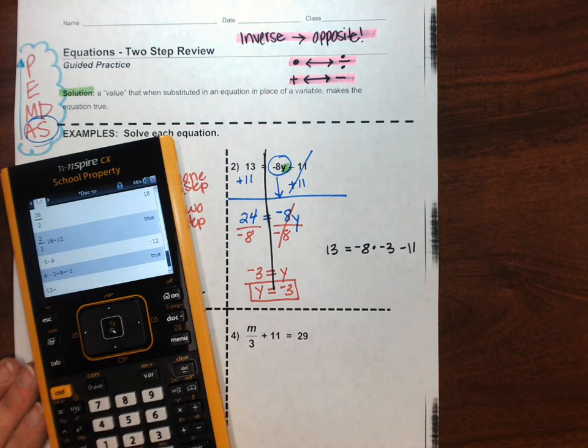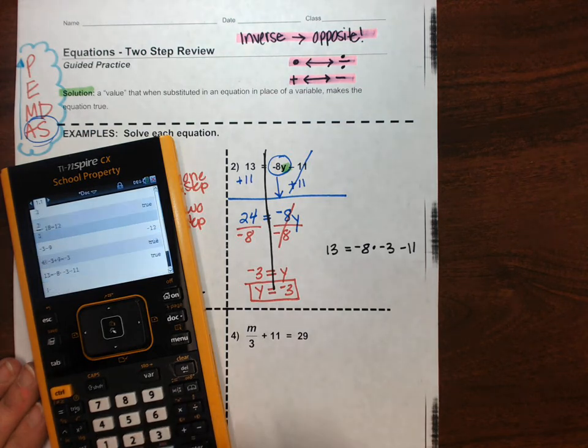13 equals negative 8 times negative 3 minus 11. True.